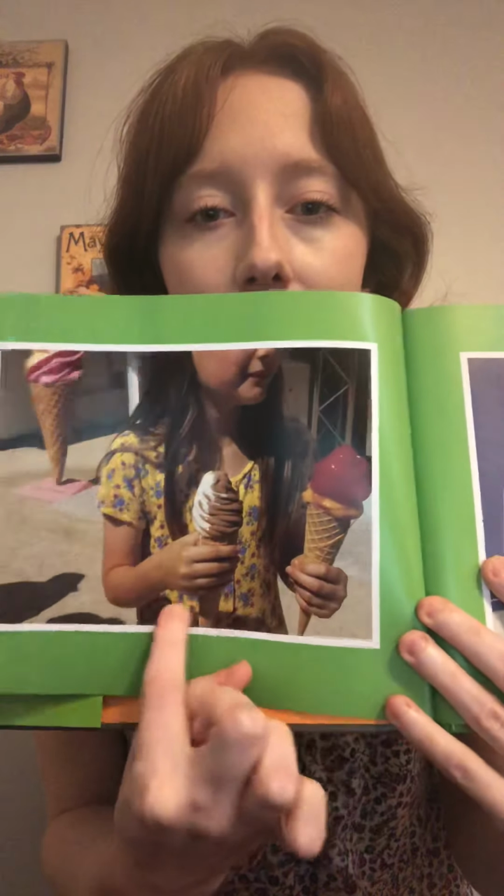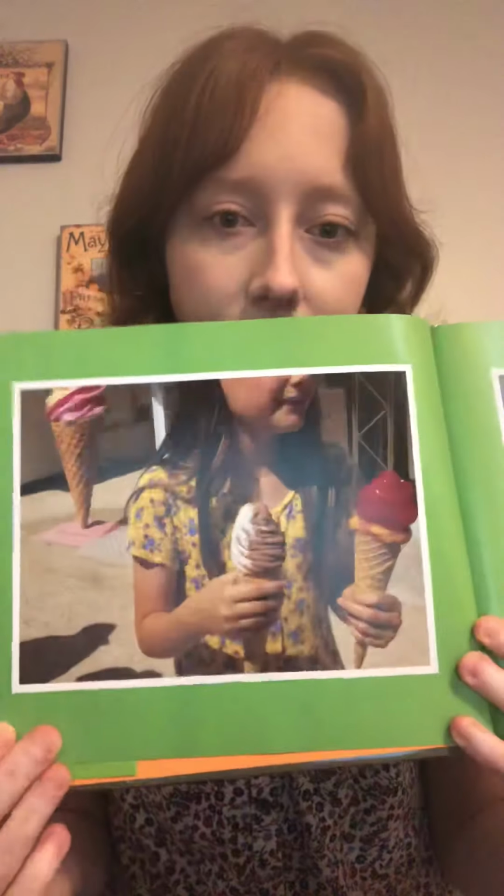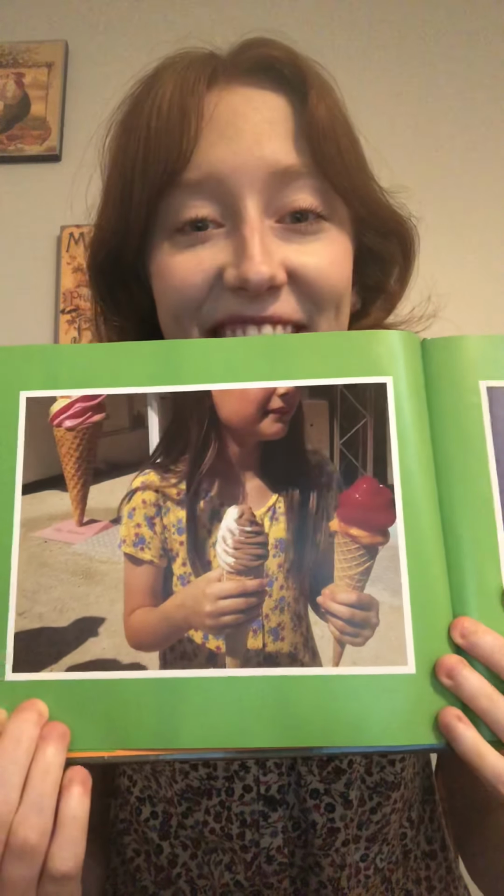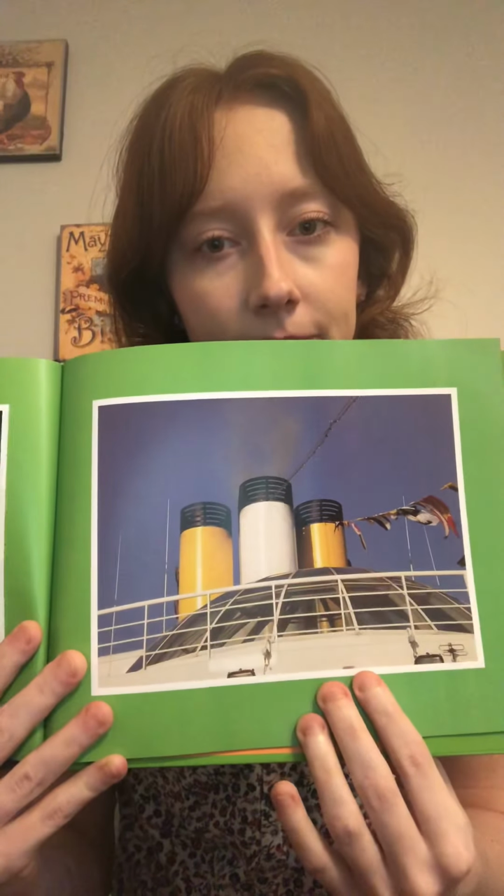What shape did we say that was? I just gave it to you. A cone. Good. And this kind of looks like the canister that I had. So what shape is that? Cylinder. Good job.